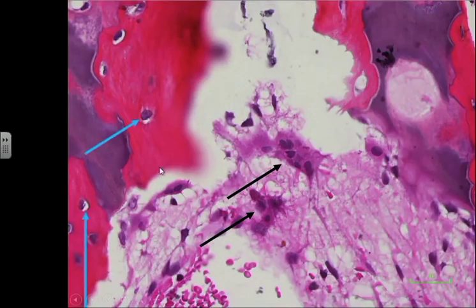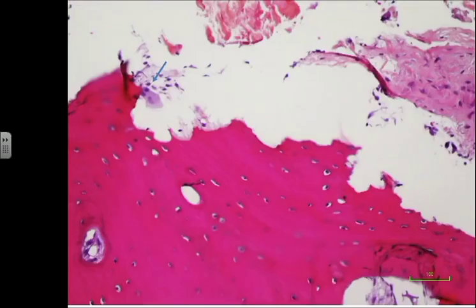This is another picture, again to show osteoclasts highlighted by black arrows and osteocytes highlighted by blue arrows, and we can appreciate the irregularity in the bone caused by the eating of the osteoclast.